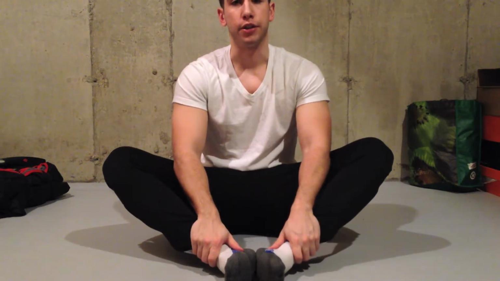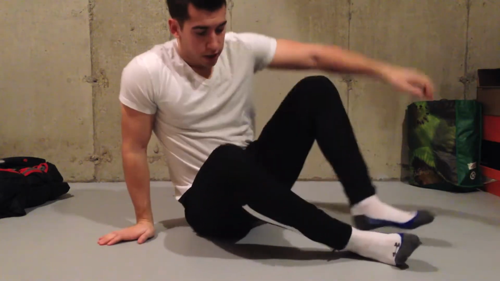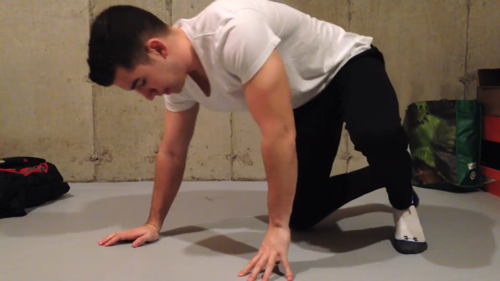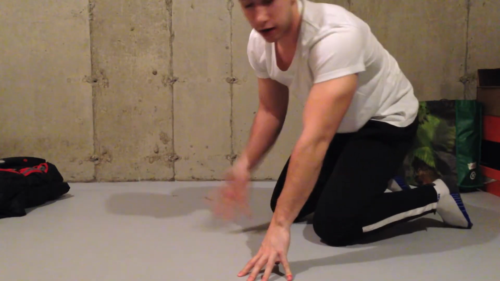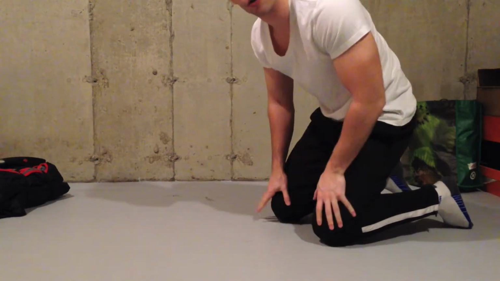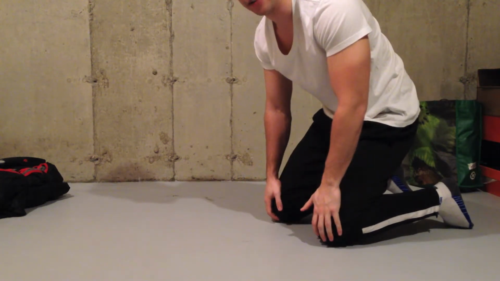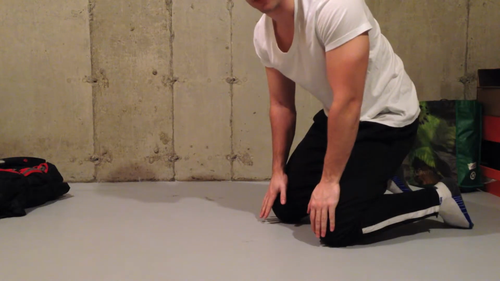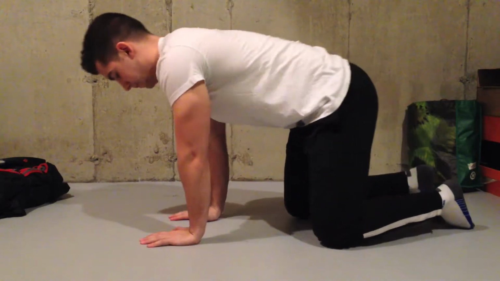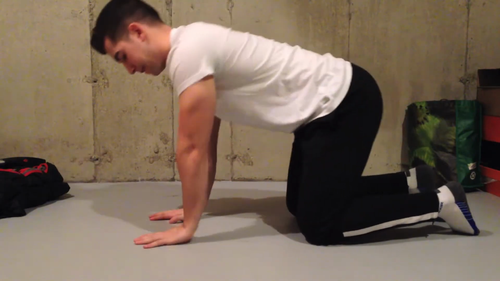So I'm just going to demonstrate this for you now. Particularly with this exercise, as you can see, I'm doing it on a hard cement floor. Obviously that's not ideal, but if you're doing it on a hard surface, you want to be putting some sort of padding underneath your knees, because you are going to be on your hands and knees for a few seconds. So we're going to be going on our hands and knees like this.